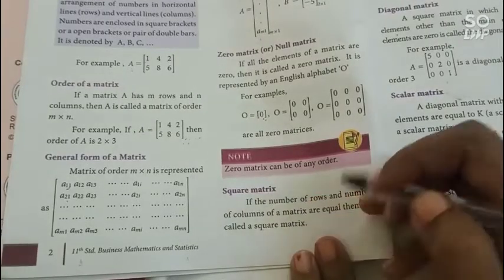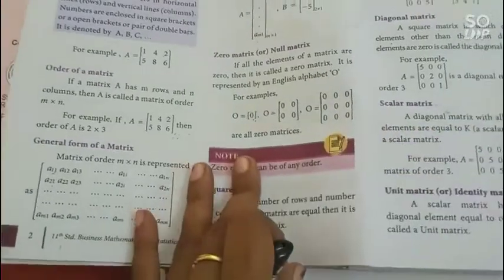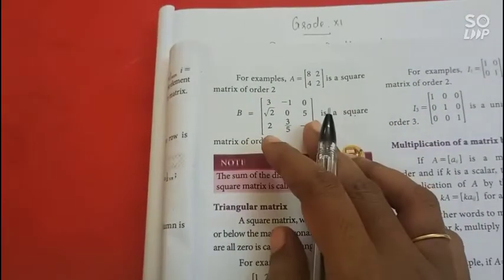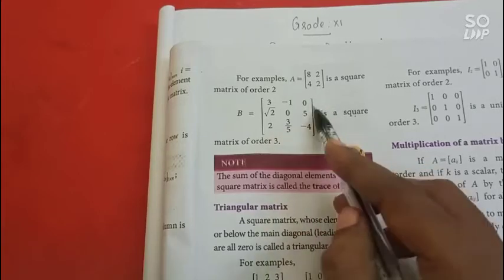Next one is square matrix. Square matrix I have explained to you. The number of rows and number of columns are equal. Got it? Okay. So see here, 2 rows, 2 columns. Here, 3 rows, 3 columns.